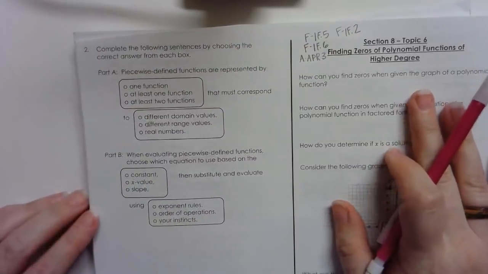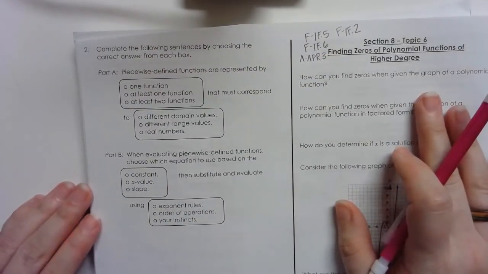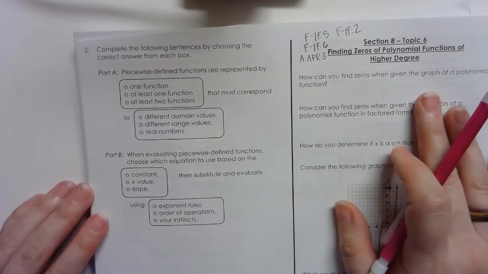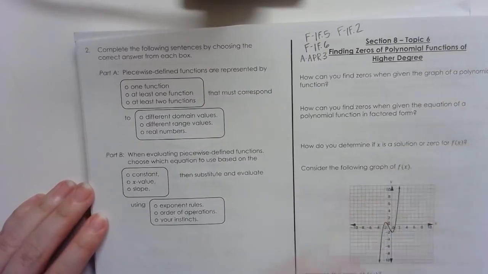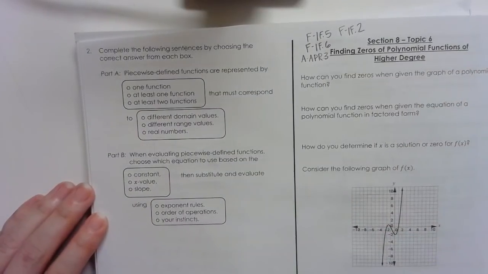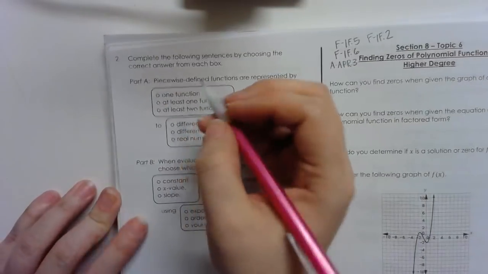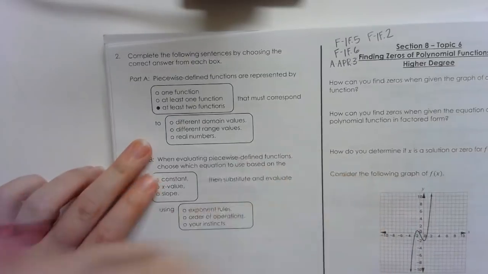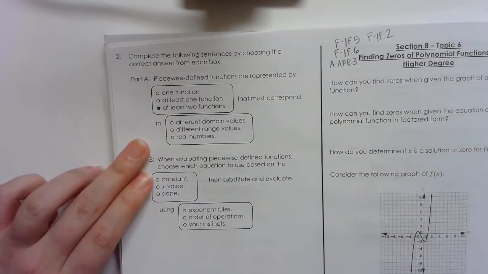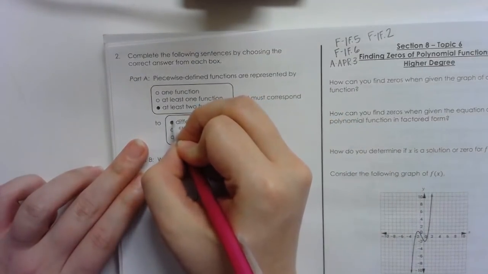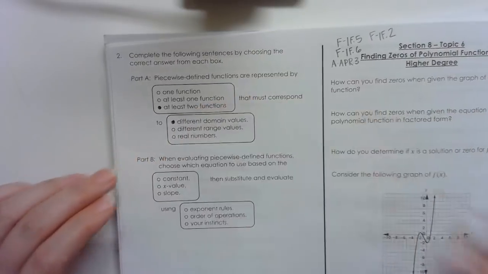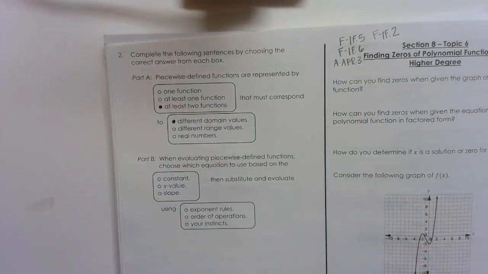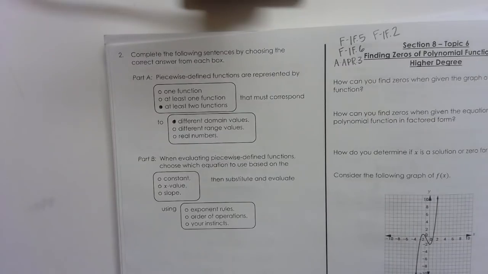All right, last little bit. So complete the following sentences by choosing the correct answer from the box. Piecewise defined functions are represented by at least two functions. So piecewise has to be at least two functions that must correspond to different domain values. Remember, for it to be a function, those domain values cannot overlap. If they overlap, it's no longer a function.